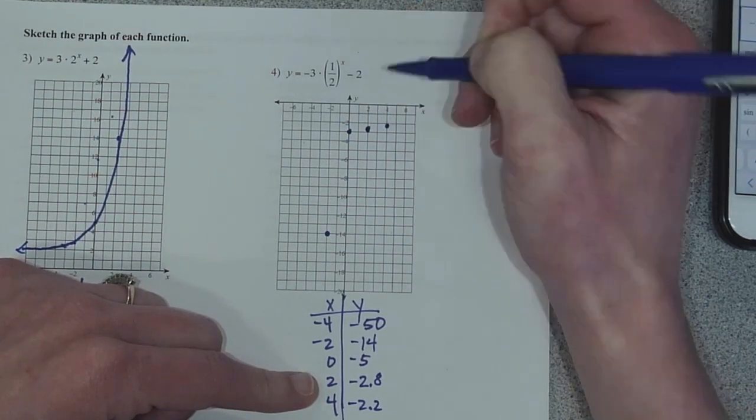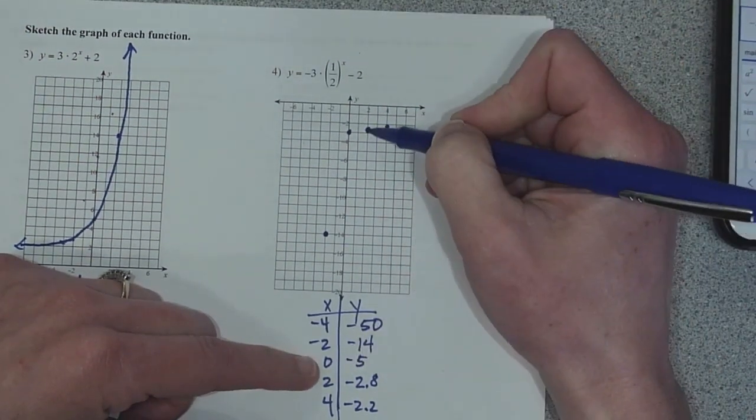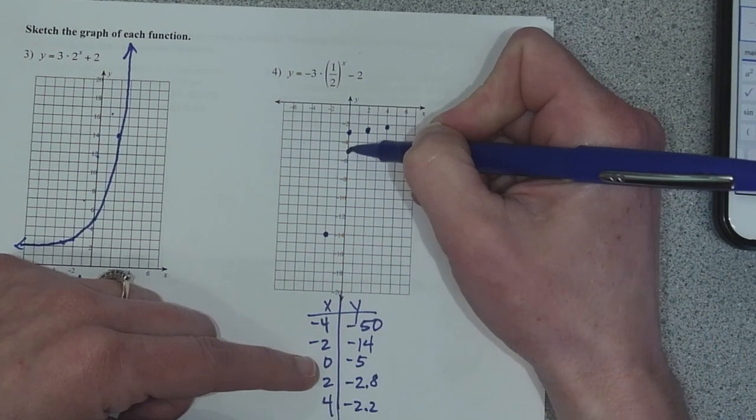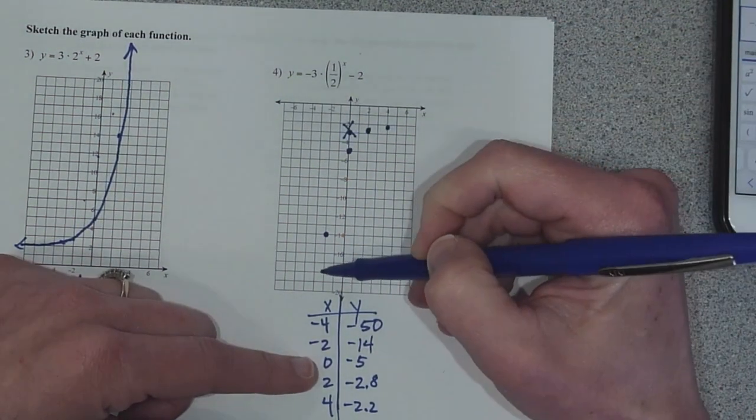I feel like that was, it's not quite. Did I put this in the wrong place? I did. That's why it looks funny. 0, negative 5 should go here. So my bad if you caught my mistake. Good work. And now we make our graph.